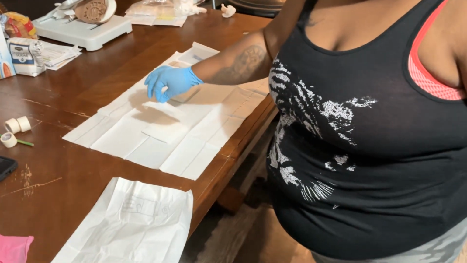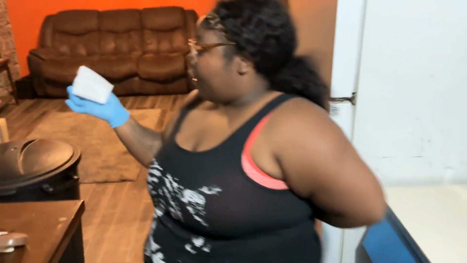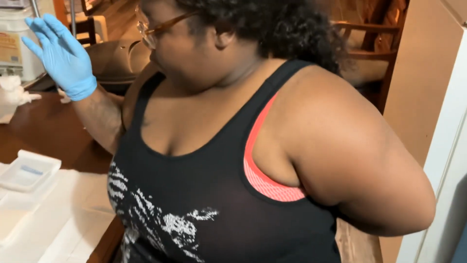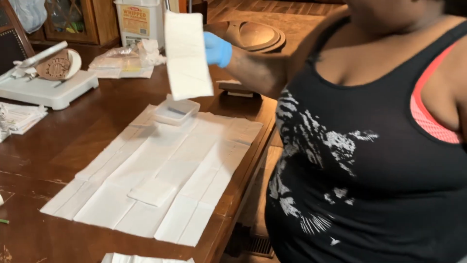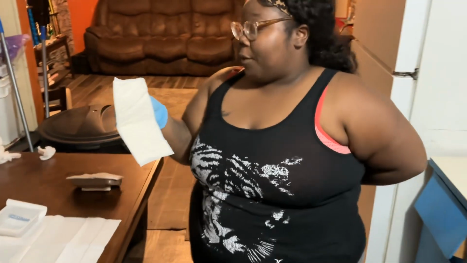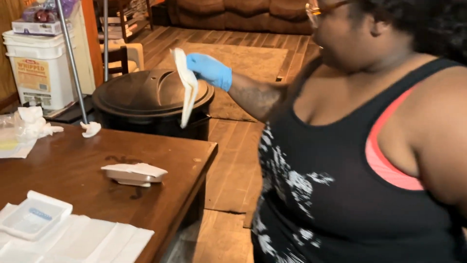Get another one. It's clean. Notice I never touch the part of the gauze that's gonna touch my patient's skin. Drop it. Okay. Gonna grab my ABD pad. Never touch the part that's gonna touch my patient's skin. Okay. I'll put it on like so. Okay.